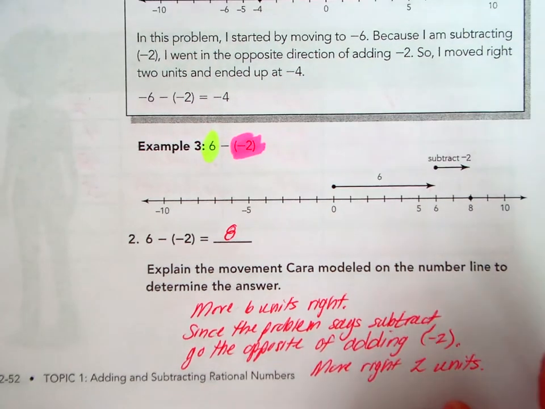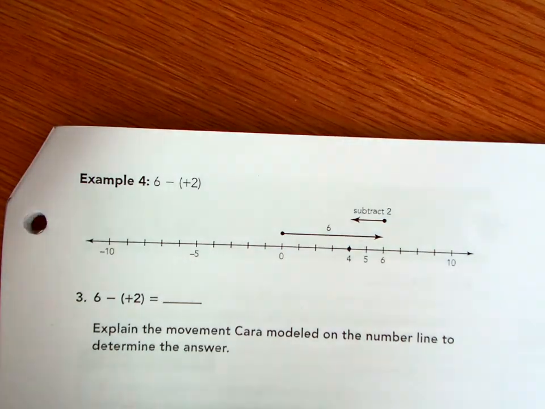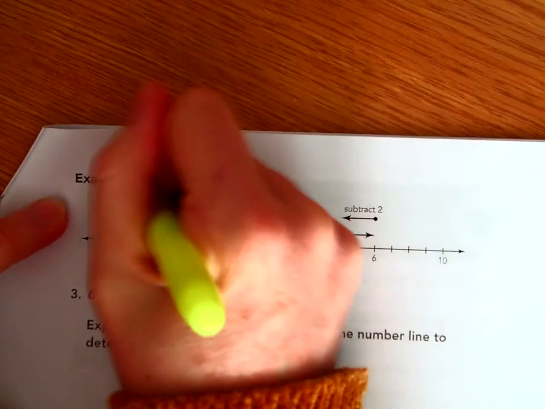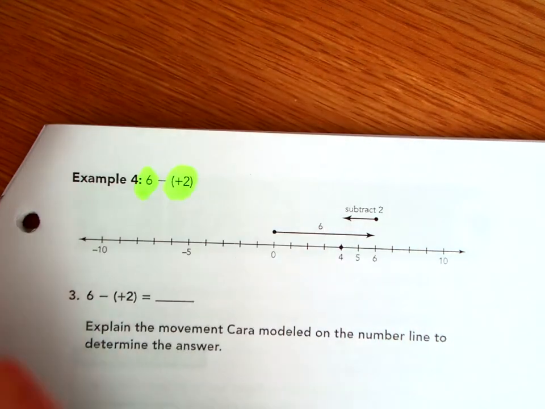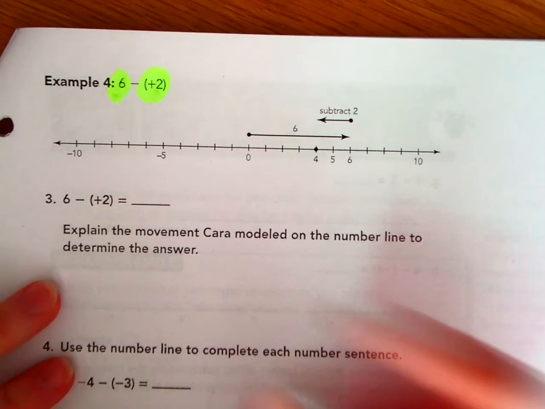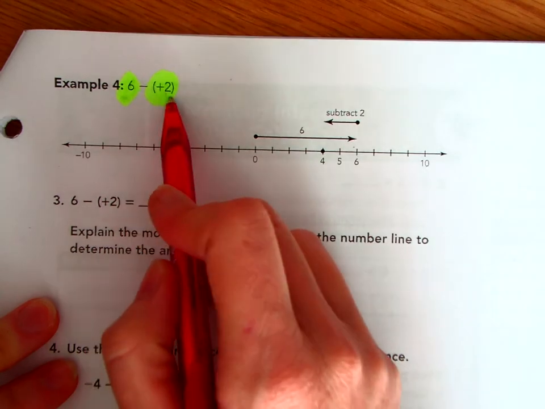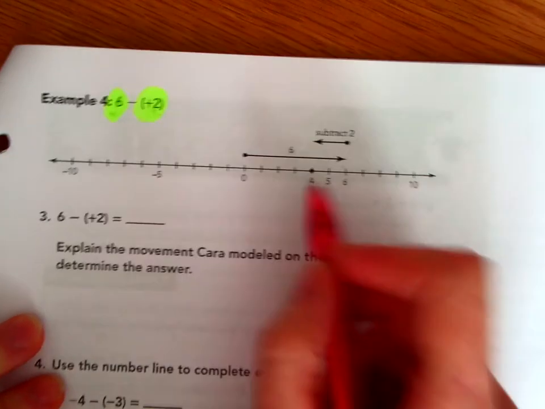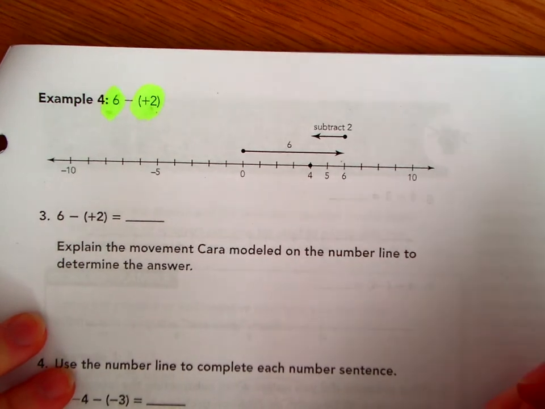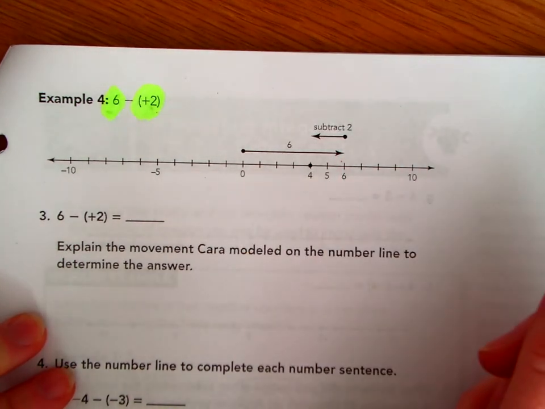And if I were to predict next they're going to have a positive, maybe subtract a positive? Yes. They have a positive, subtracting a positive. So they try to give you all the combinations. You're going to go to the right 6 units, and you're going to go the opposite of going to the right, which would be go to the left. This is a little more what you're used to from elementary school. You have something and you take a little something away.